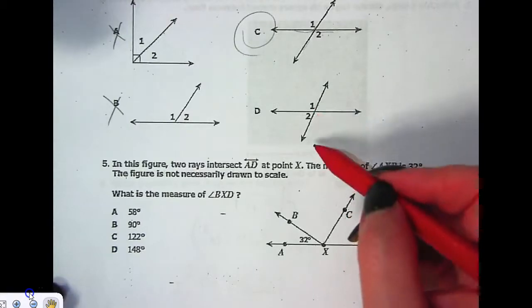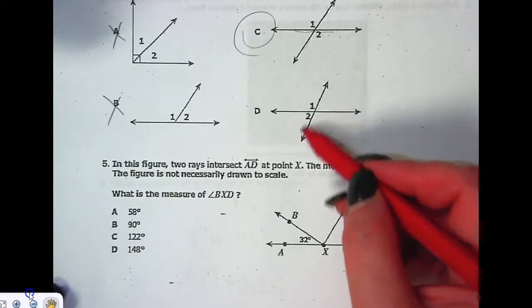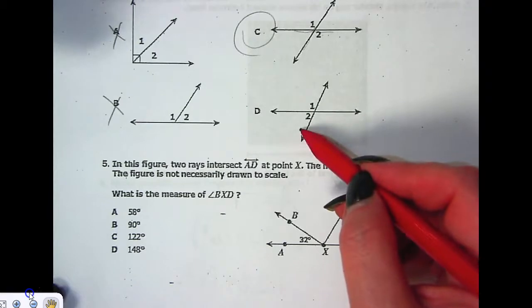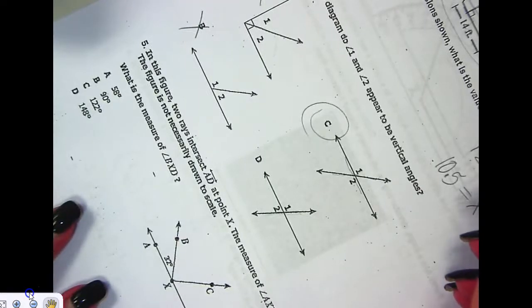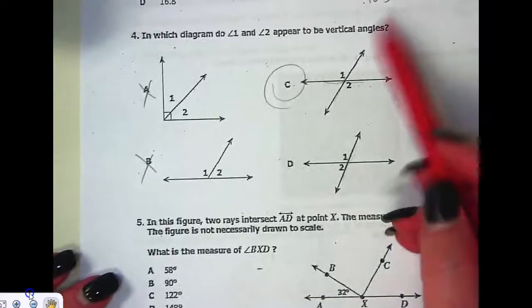They're not vertical, agreed. What else? They are adjacent. They are a linear pair, and they are supplementary. You should be able to pick that out. So the only one that was vertical was C.